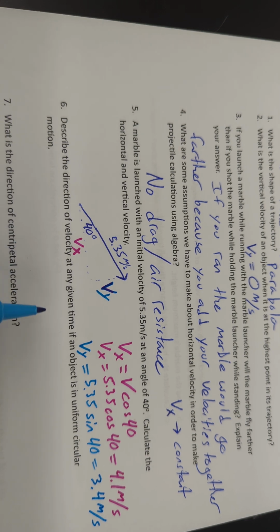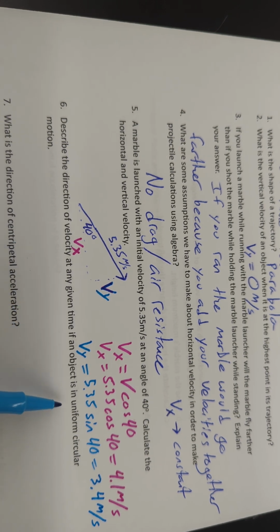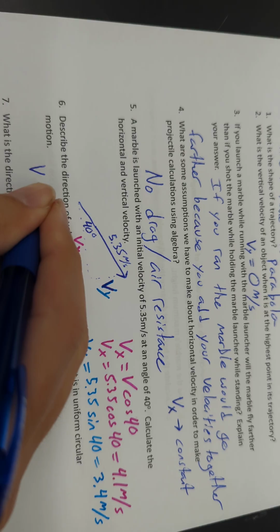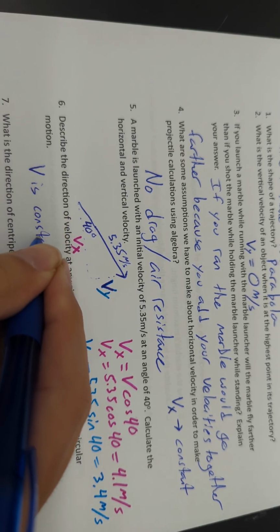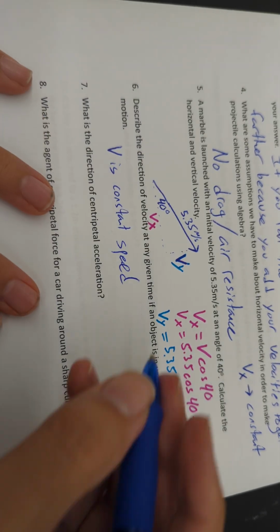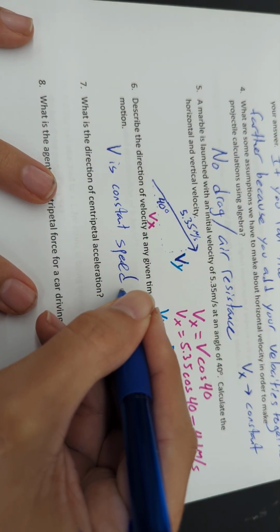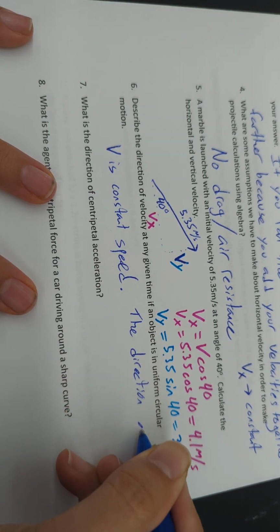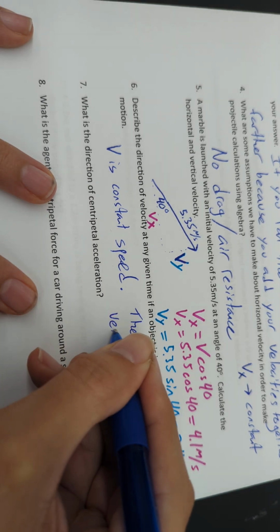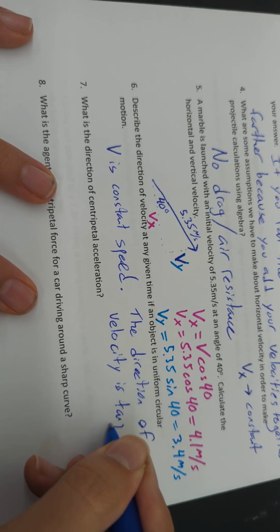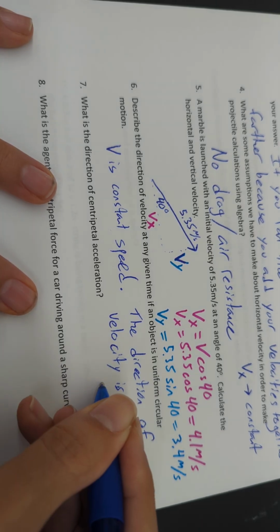Describe the direction of velocity at any given time if an object has uniform circular motion. So the velocity is going to be constant, is constant speed, and the direction is what's changing. So the direction of velocity is tangent to the circle.